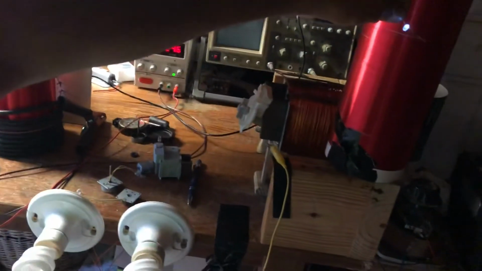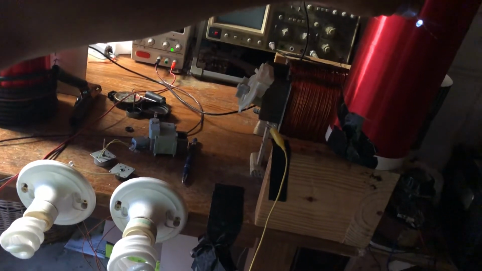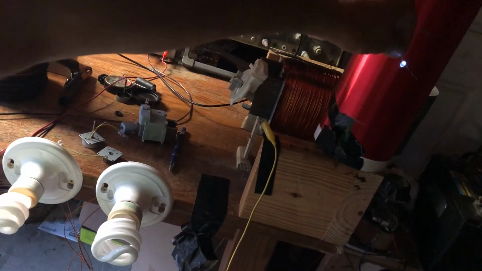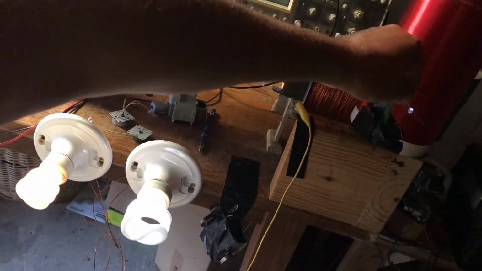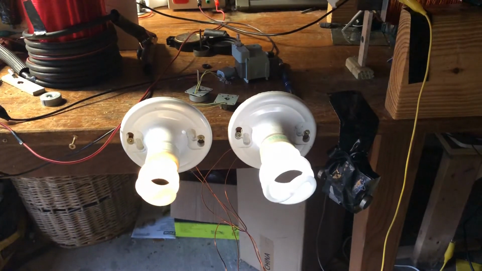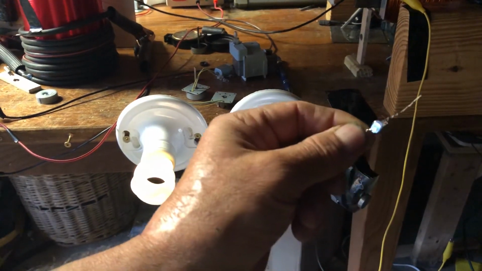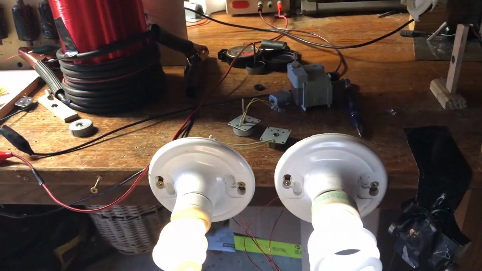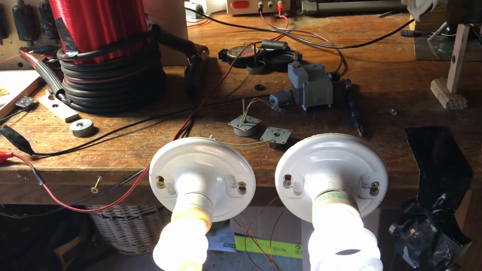And we're out. So now let's see if I can, so you see both, I'll start moving my hand down. Now you can see both lights lighting up. What is going on there? Well, let's talk about something. Let's talk about Lenz's law.